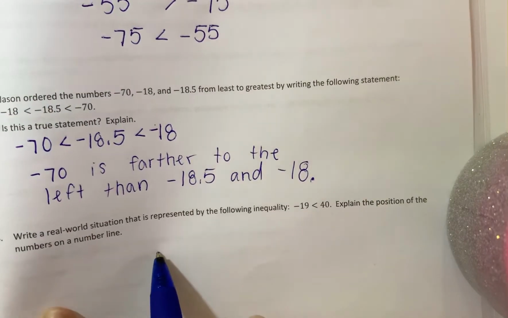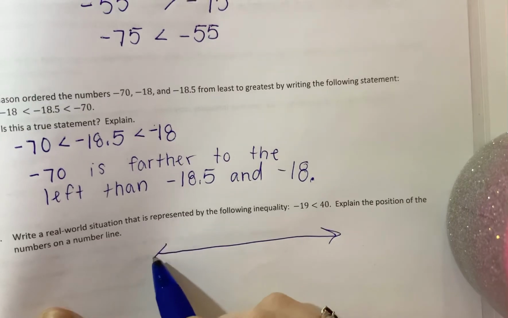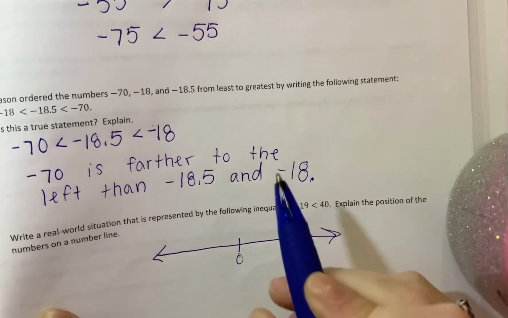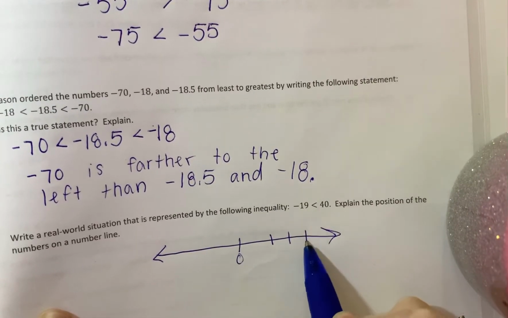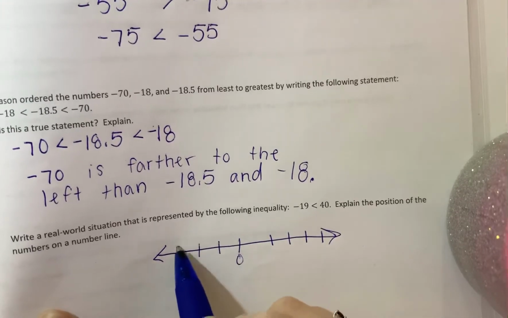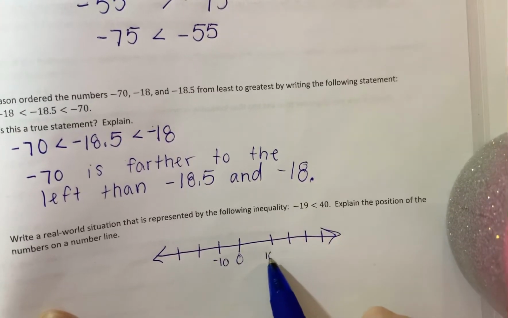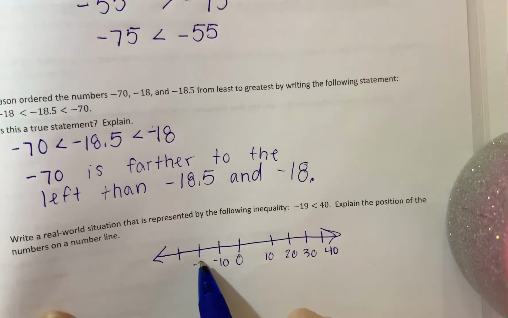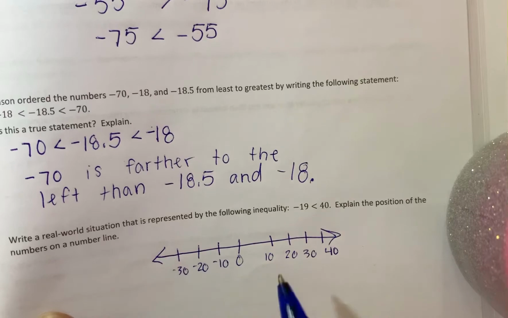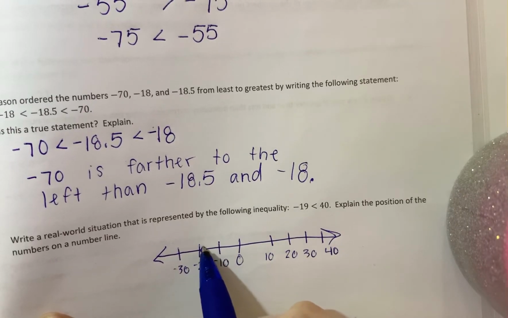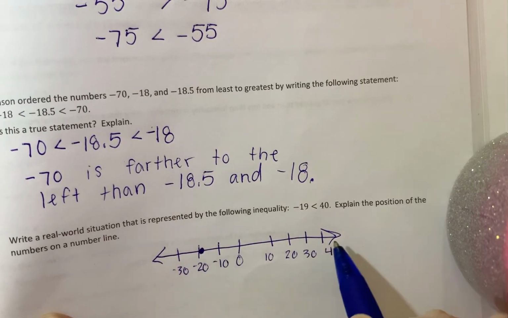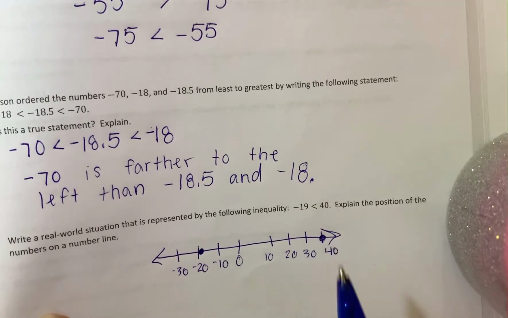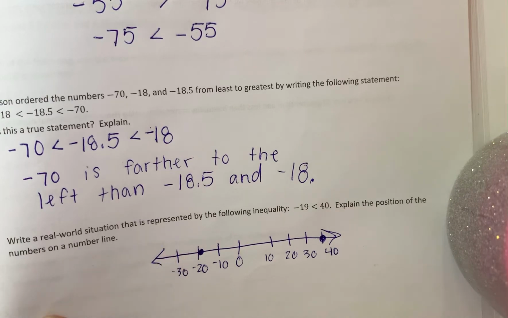And then if you were to graph it on a number line, I'm going to put 0 right here, and I'm going to count by tens. And so -19 is going to be really close to -20 right here, and then +40 is over here on the right. And so that's how it would look on a number line. And like I said, your real world situation could vary, so it just depends on what you came up with.